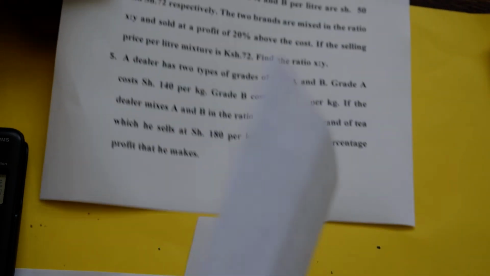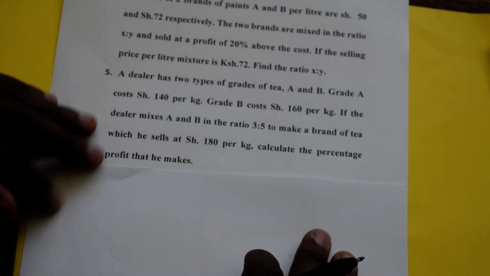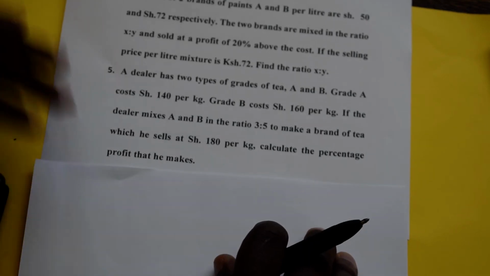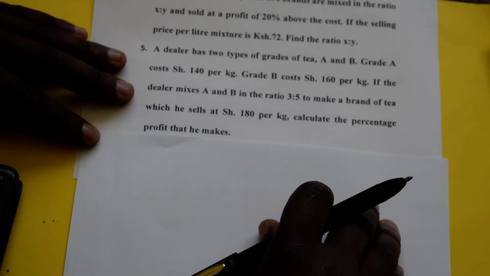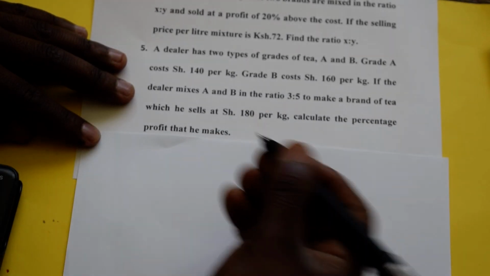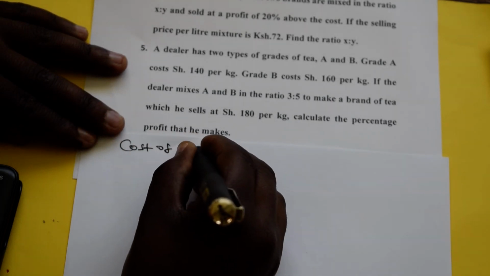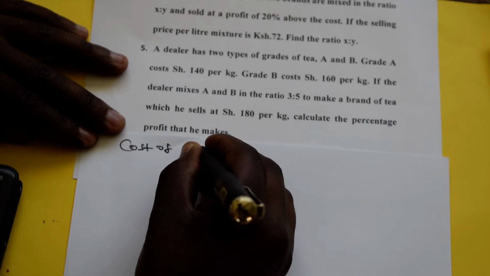So then we move to question number 5. A dealer has 2 types of tea, A and B. Grade A costs 140, B costs 160. If the dealer mixes A and B in the ratio 3 to 5 to make a blend of tea that he sells at 180, calculate the percentage profit that he makes. So here we already have the ratio in which they are mixed, so therefore we go for the cost of 1 kg of mixture.